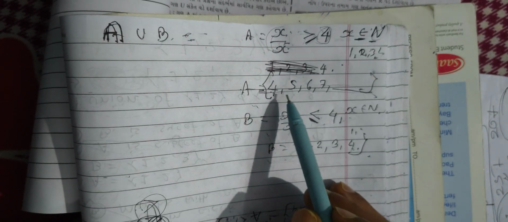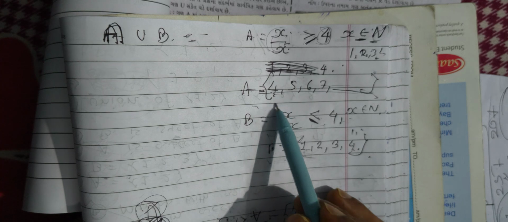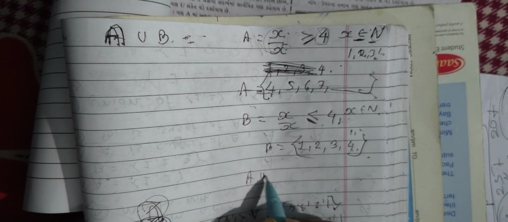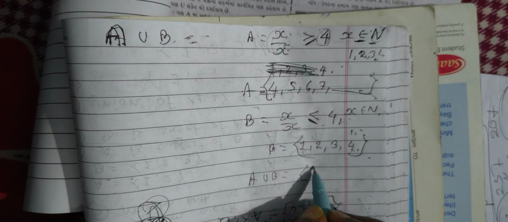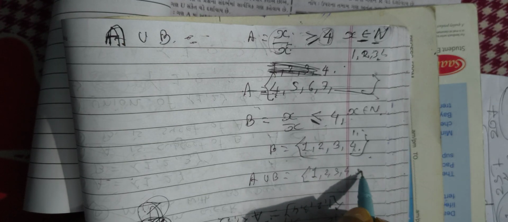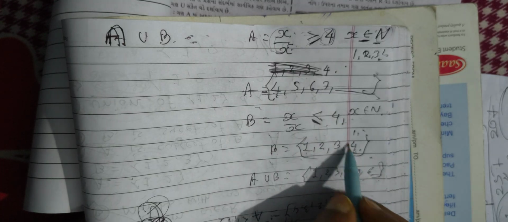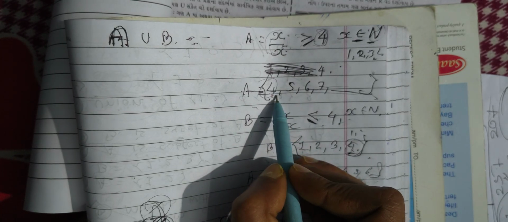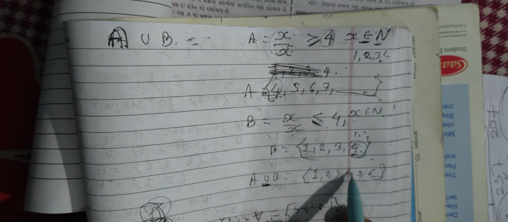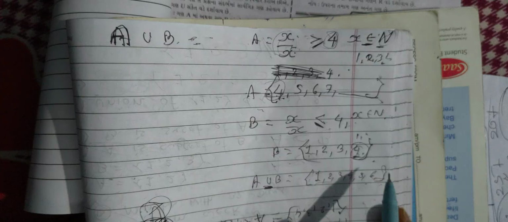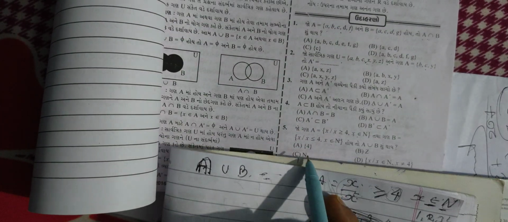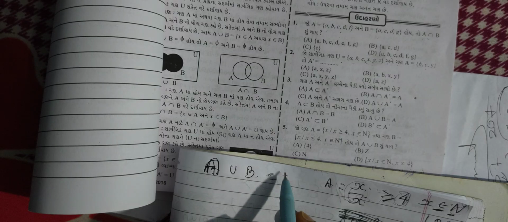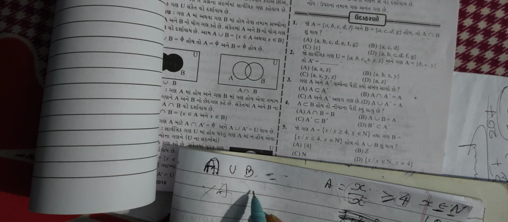Let's see what options they have given us. Option A is {4}. Is it true? We have to take the union, so let's try to union it ourselves first. It will be all the natural numbers 1, 2, 3, 4, 5, 6 up to infinity. The 4 will be common, but we are doing union, so we only have to write it one time: 1, 2, 3, 4 up to infinity. So the first option A will be cancelled. A won't be right.